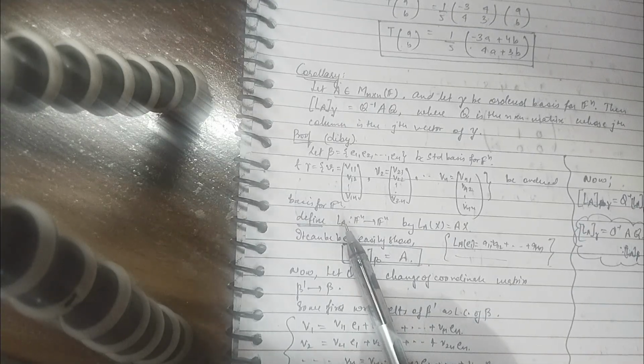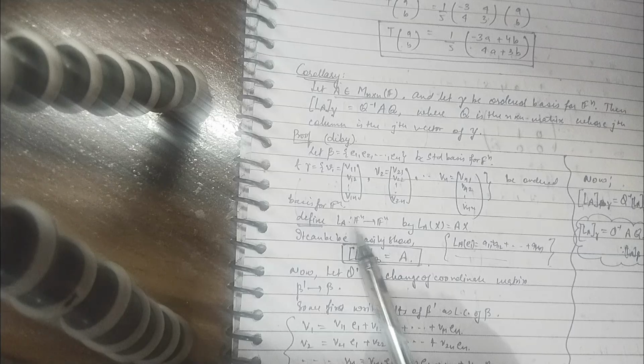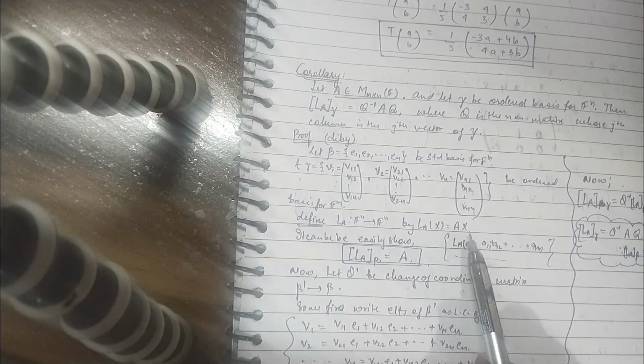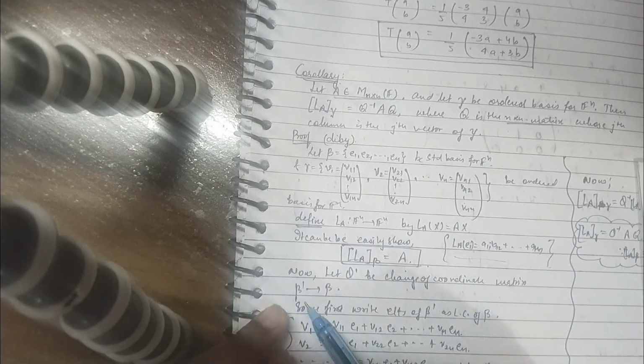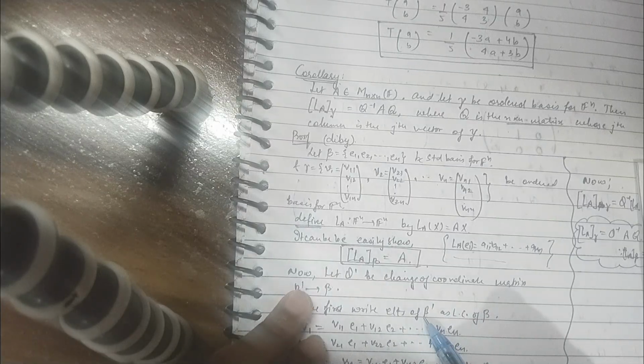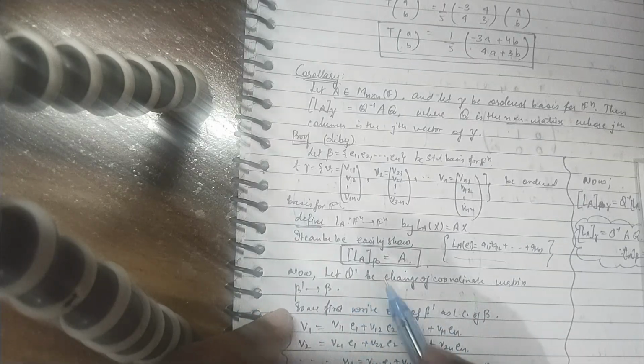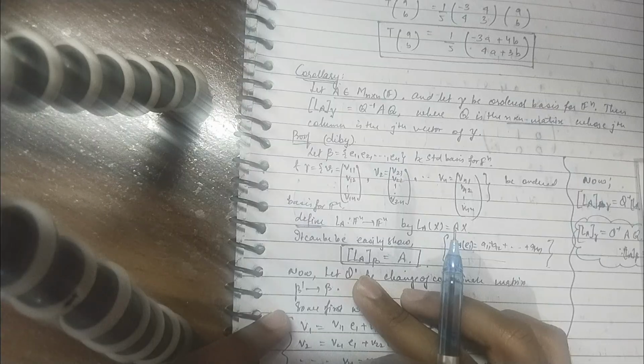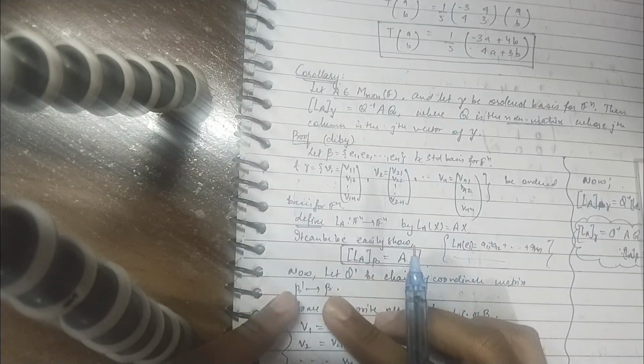If I define the left regular multiplication operator LA from Fn to Fn, then LA of x is Ax, as I defined it previously. It can be easily shown that the matrix representation of LA with respect to beta is A. If Q dash is the change of coordinate matrix that changes beta dash into beta, we first write the elements of beta dash as linear combinations, because what I need to find is the matrix Q dash that changes beta dash to beta coordinates.